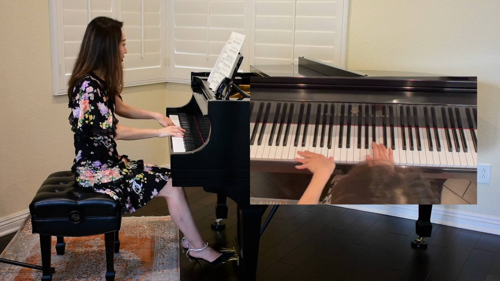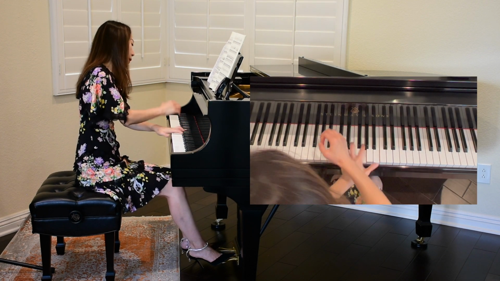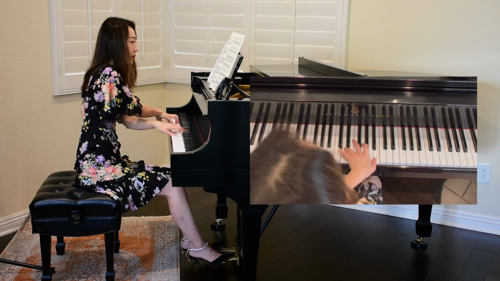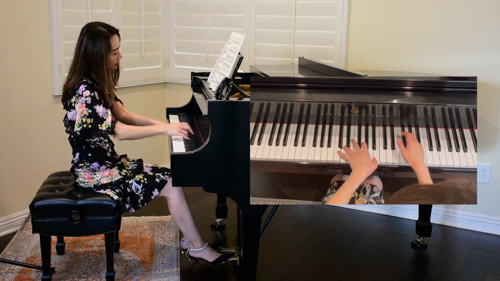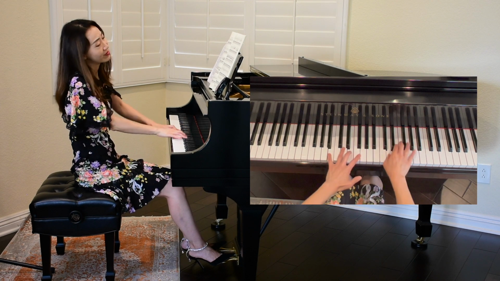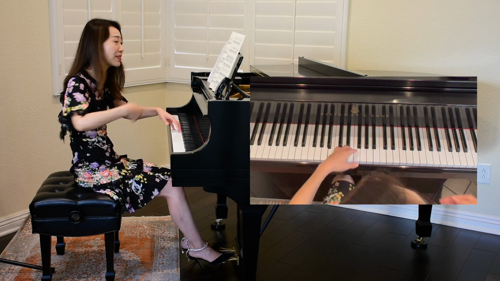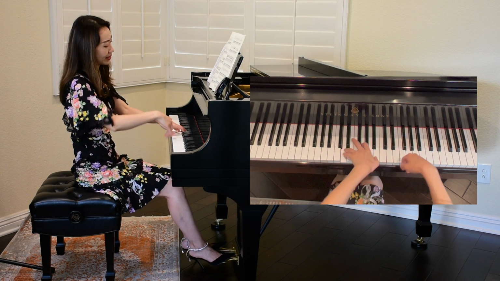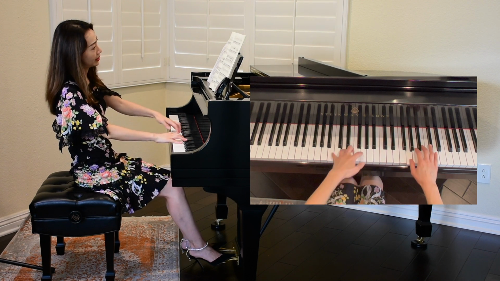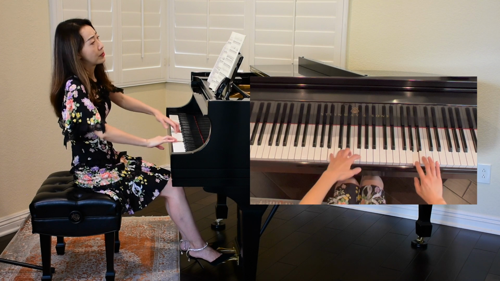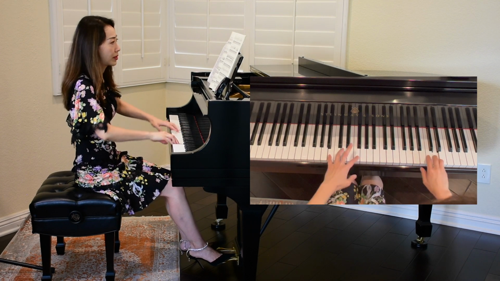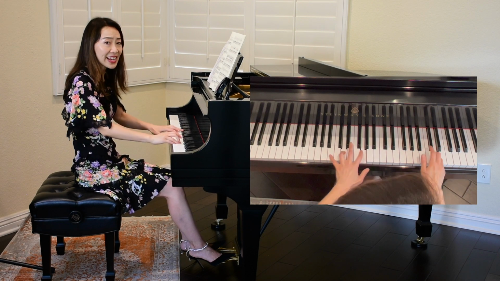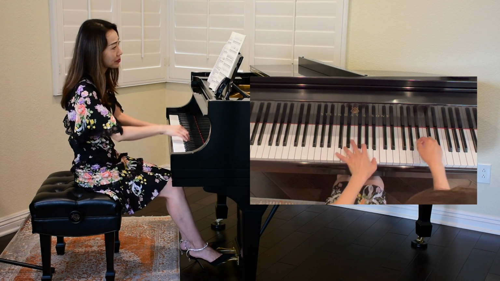To the bass. And then here the theme comes back. Slightly different from the first time.